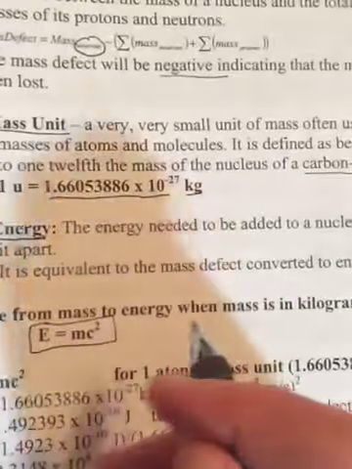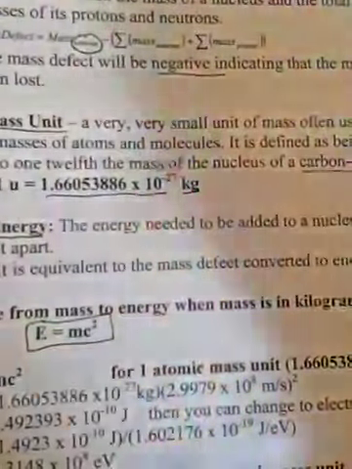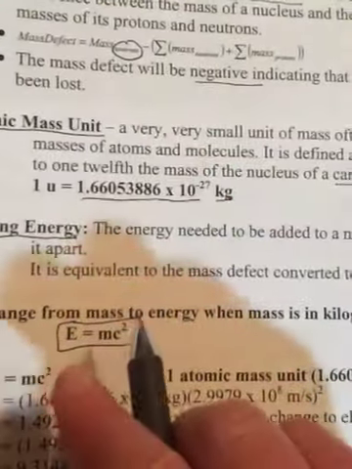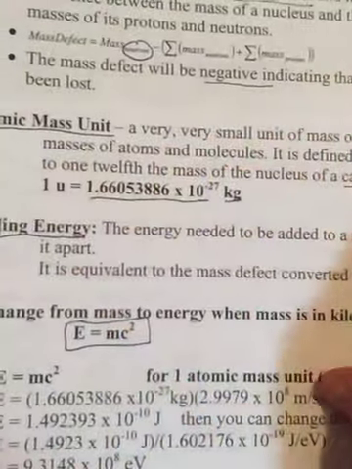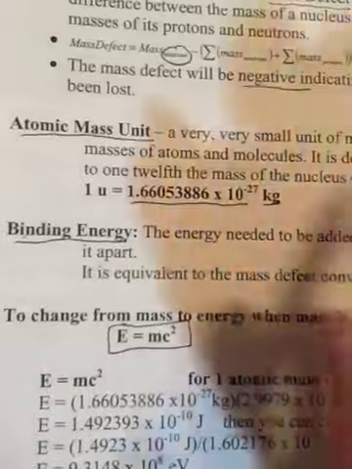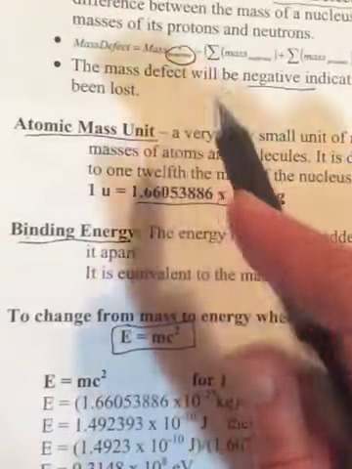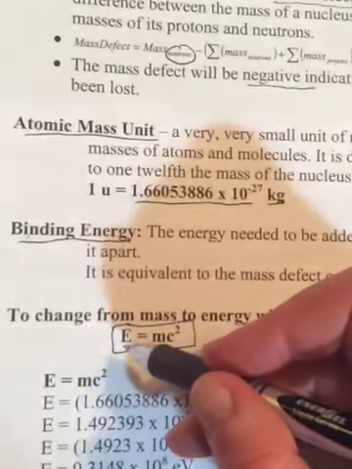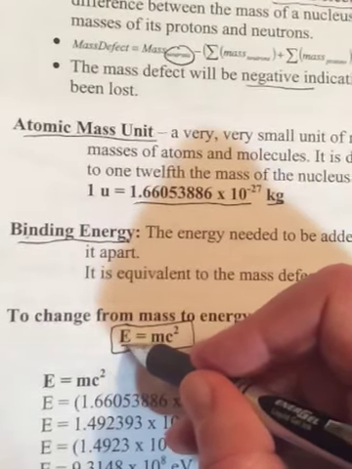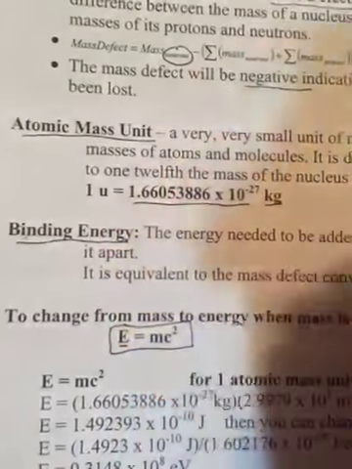Mass into energy. Hold your breath, because finally Einstein has legitimately brought his equation E equals mc squared onto the board. Okay? So the binding energy is equal to the mass defect times c squared. In other words, if you found the missing mass in kilograms, then you can just fill it in here and you will get the equivalent energy in joules out.